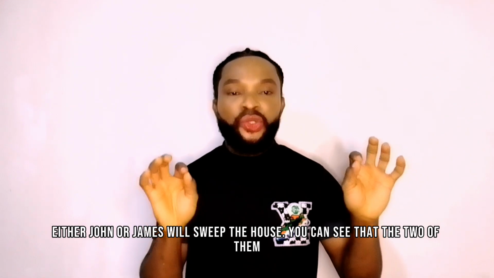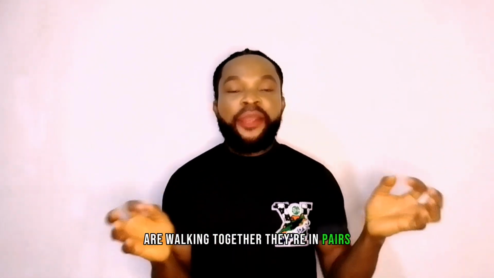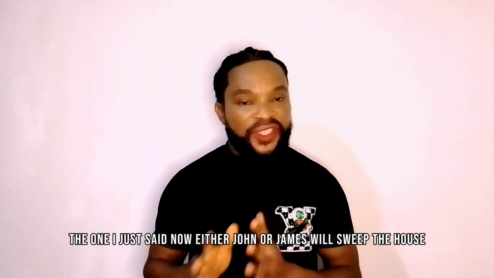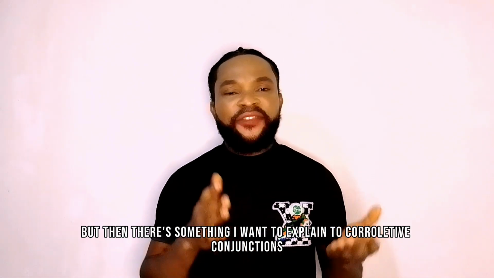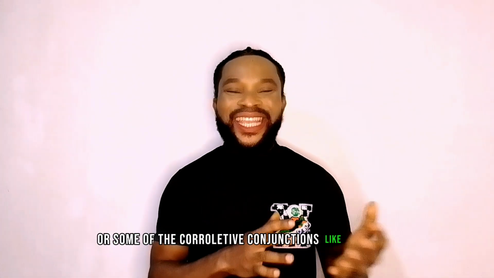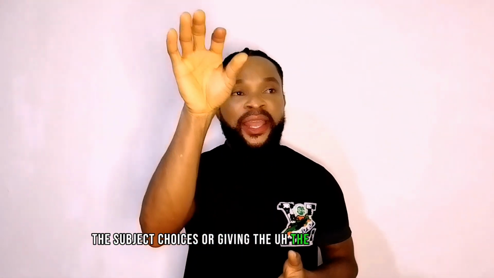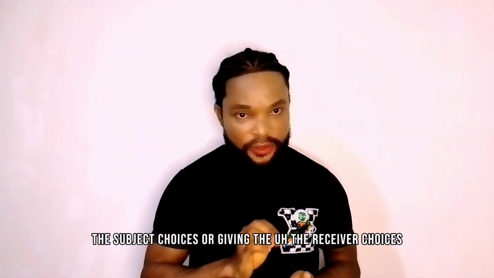Either John or James will sweep the house. You can see that the two of them are working together. They are in pairs. So it is very difficult for one to exist without the other one. You cannot use either and throw away or in sentences structured as the one I just said. But then there is something I want to explain too. Some correlative conjunctions like either or are always for certain choices, always giving the subject choices, or giving the receiver choices.